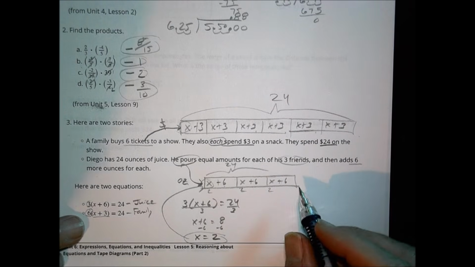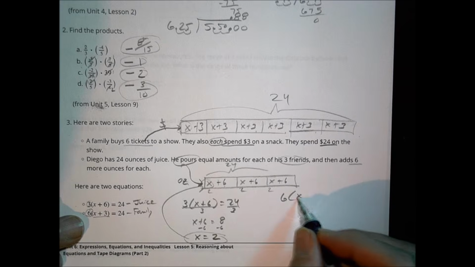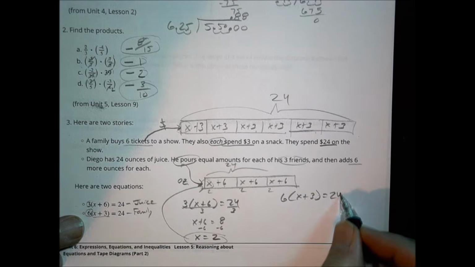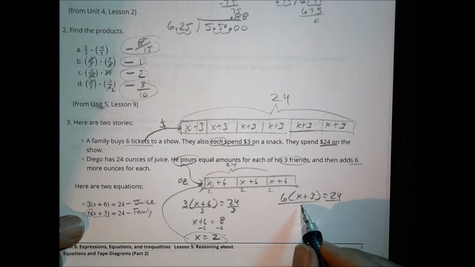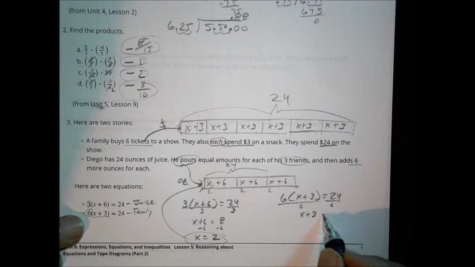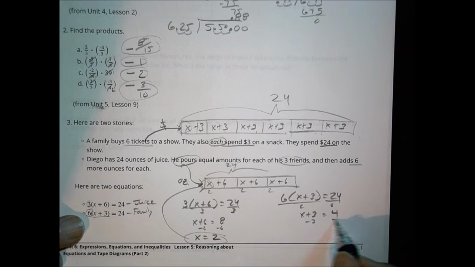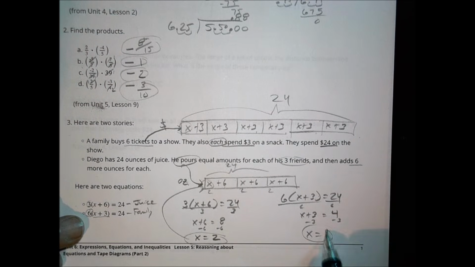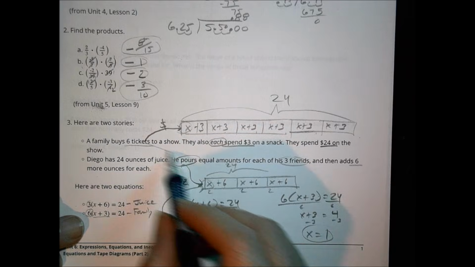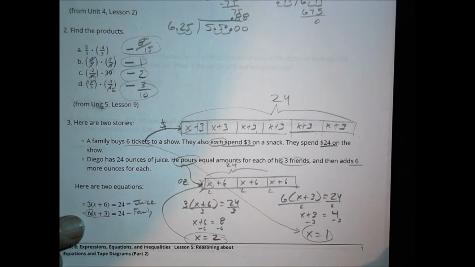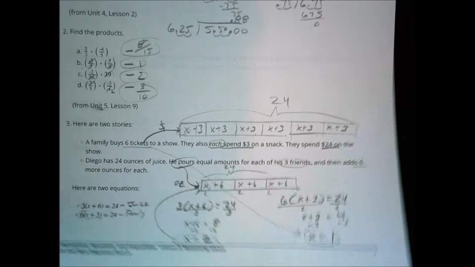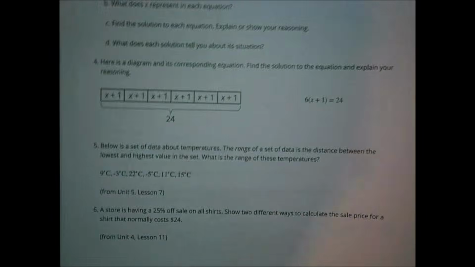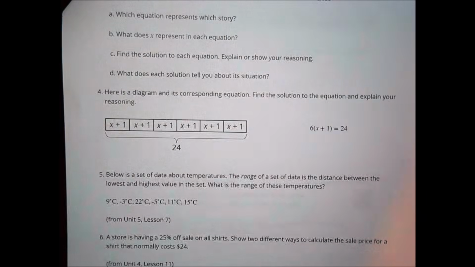And for the family, we have 6 times x plus 3 equals 24. We divide both sides by 6, so x plus 3 equals 4. We subtract 3, so x equals 1. What does this tell me here? This tells me that a ticket to the show costs $1. And that's what a ticket for the show cost, $1 there. So that's answering parts A, B, C, and D of number 3. Let's take a look at number 4.